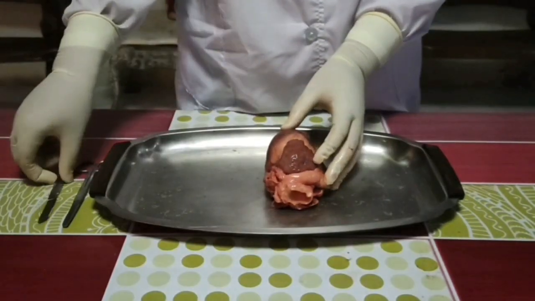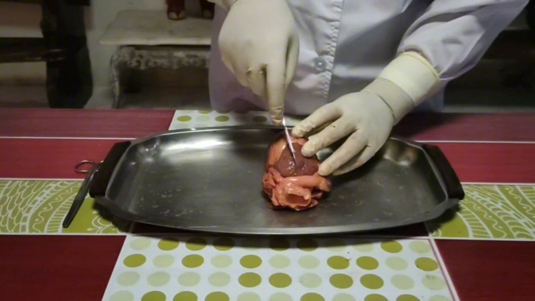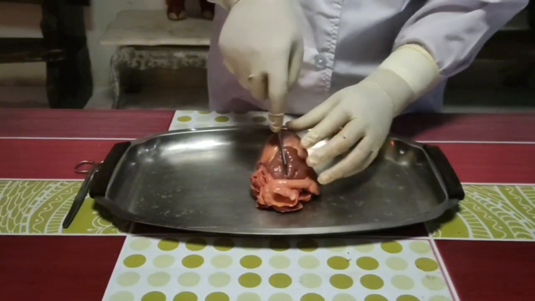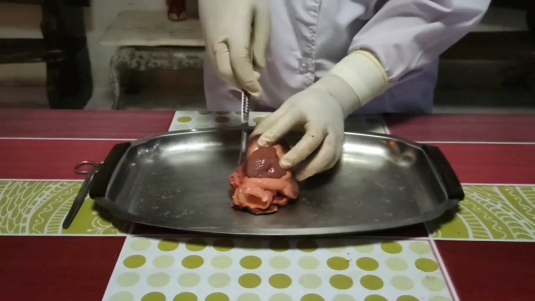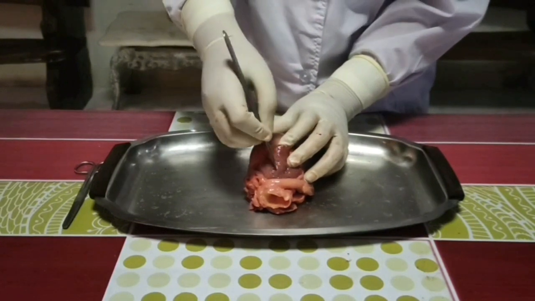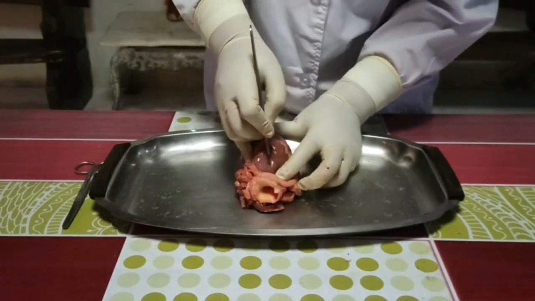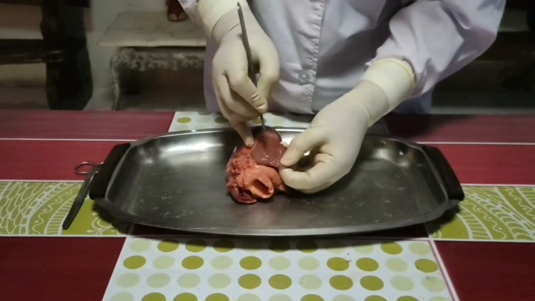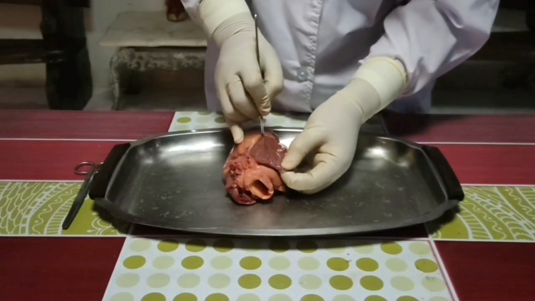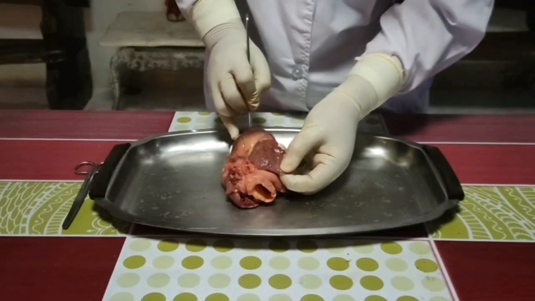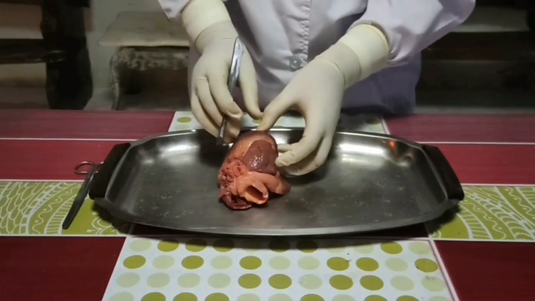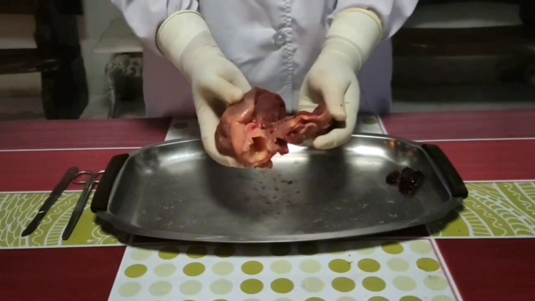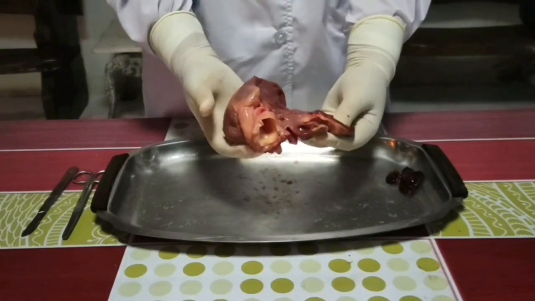Use scissors to cut through the side of the pulmonary artery and continue cutting down into the wall of the right ventricle. Be careful to just cut deep enough to go through the wall of the heart chamber. Your cutting line should be above and parallel to the groove of the coronary artery. With your fingers, push open the heart at the cut to examine the internal structure.